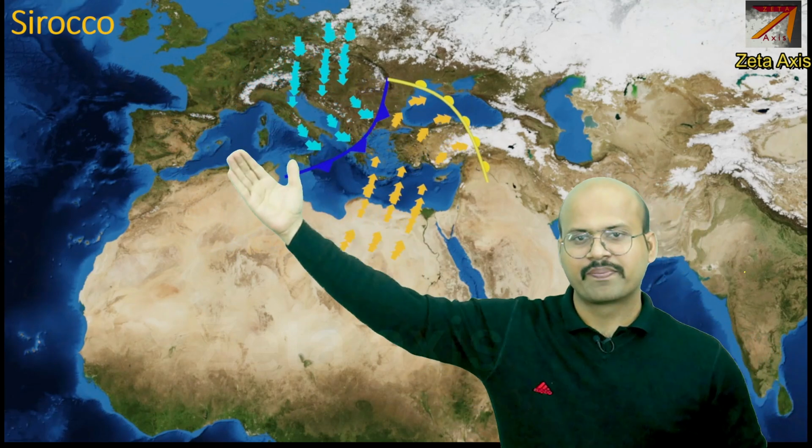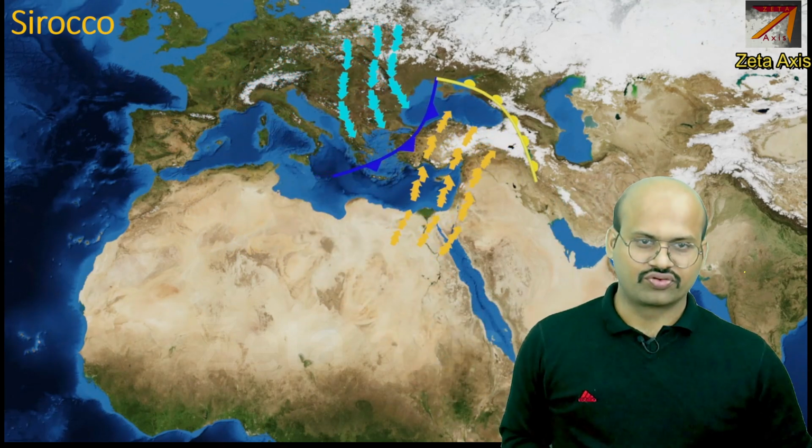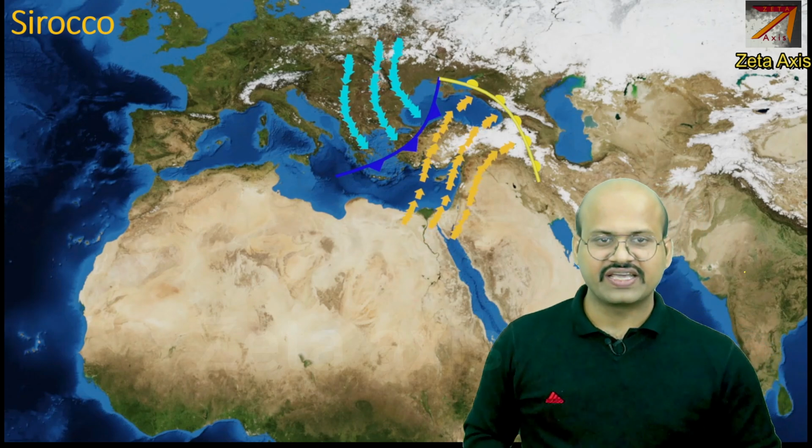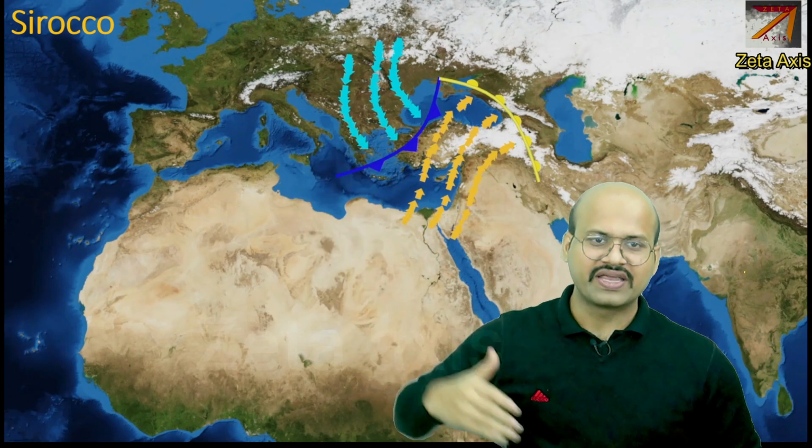But as this air moves over the Mediterranean, it will accumulate a lot of moisture. So it becomes humid when it reaches southern Europe, and it gives rainfall over there. Moreover, it also carries dust particles along with it towards the southern European region. This wind, as it flows across southern Europe, is experienced by the whole region, and that is why in different areas of southern Europe it is called by different names.